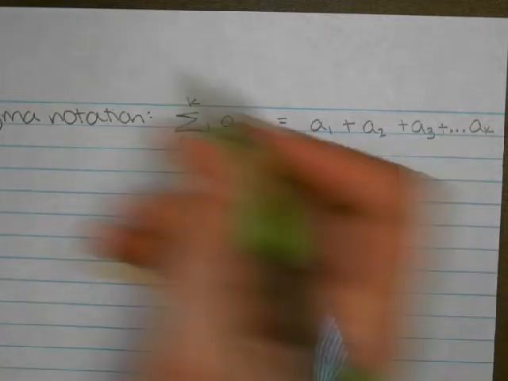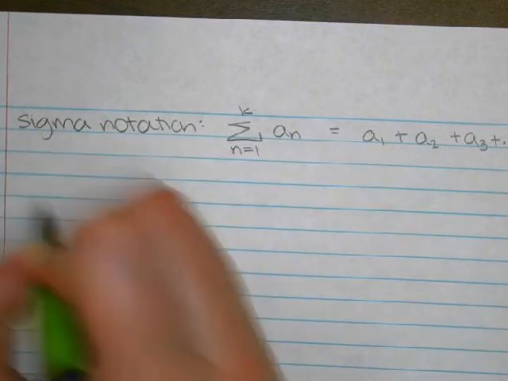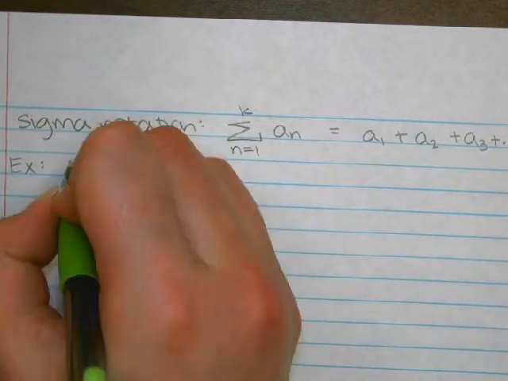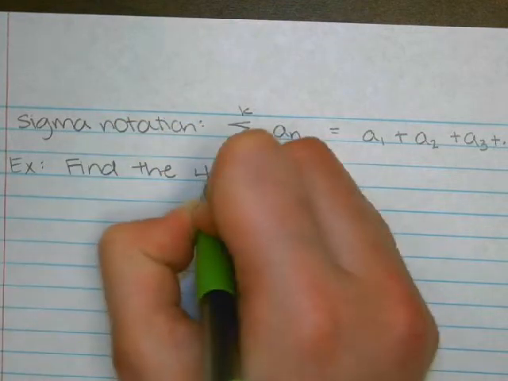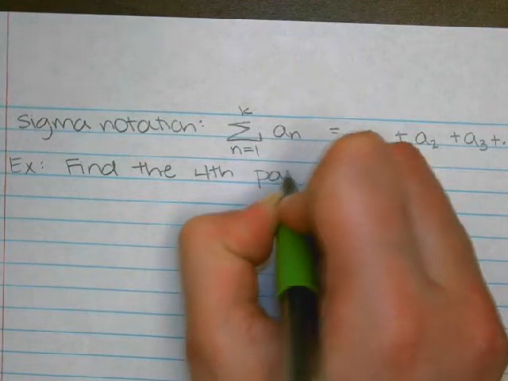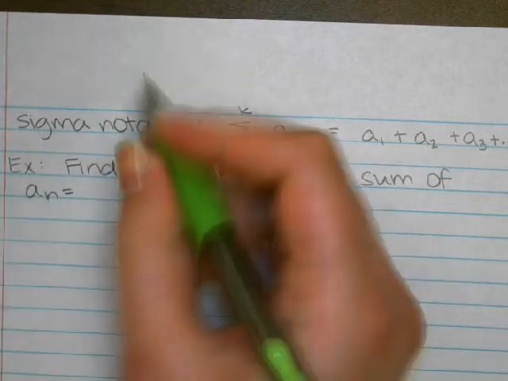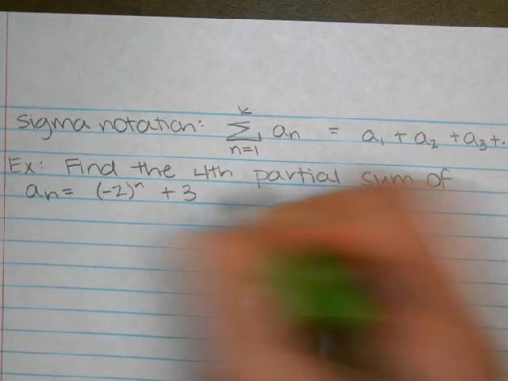So first example, we're going to find the fourth partial sum of a sub n equals -2 to the n plus 3.